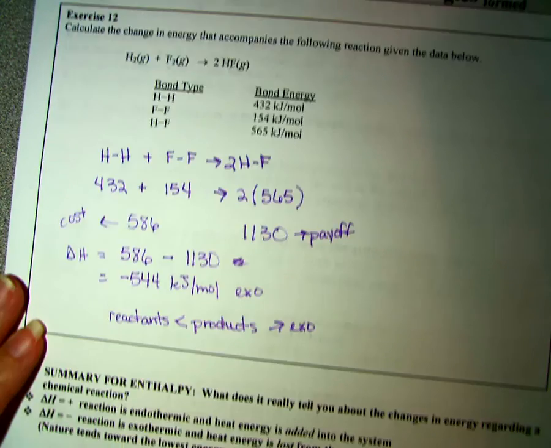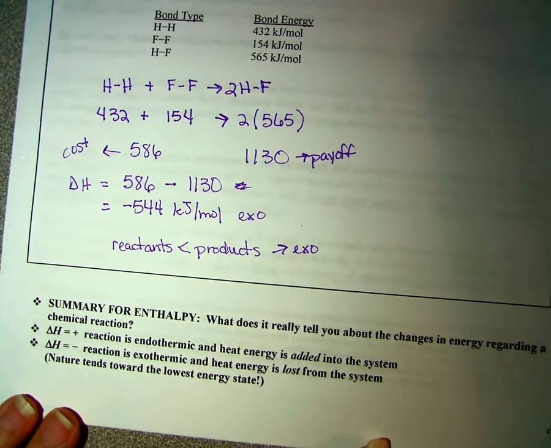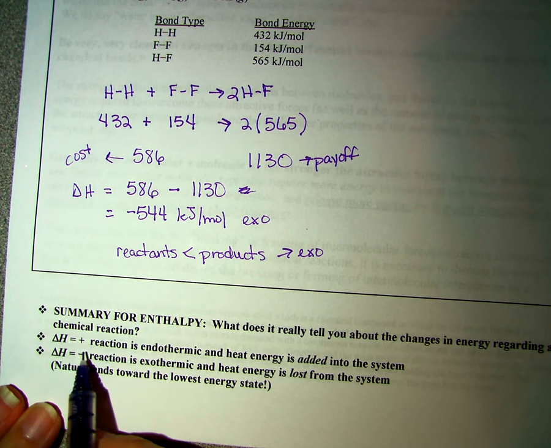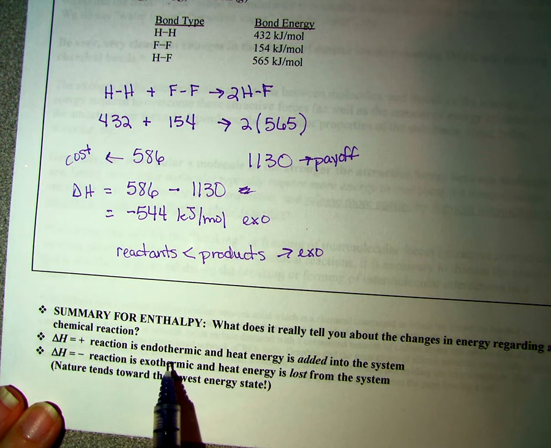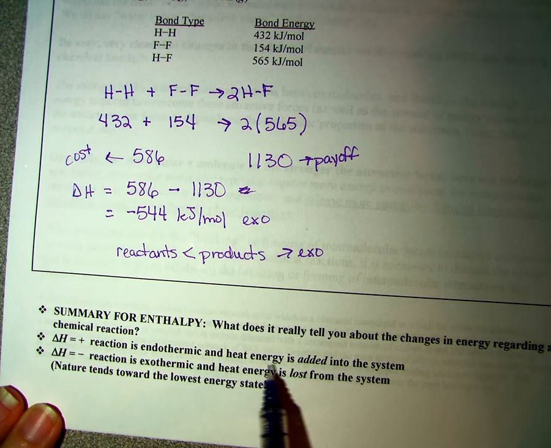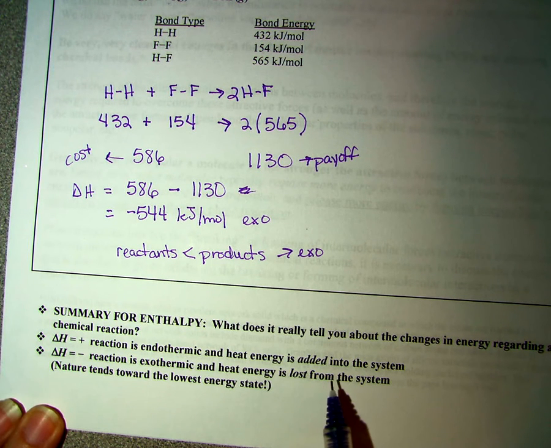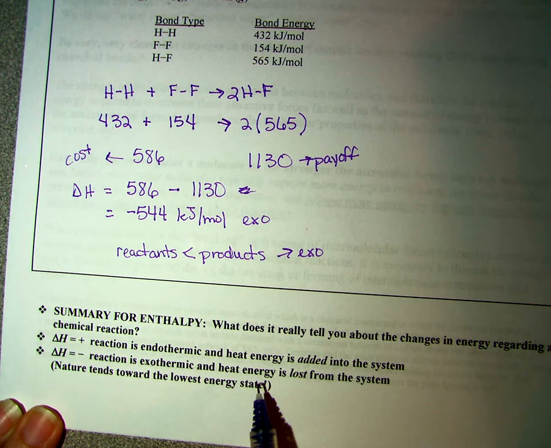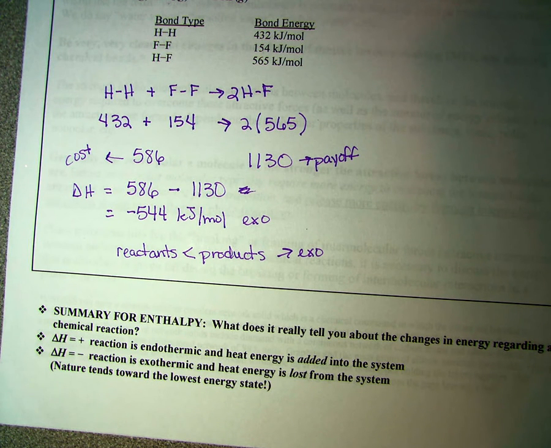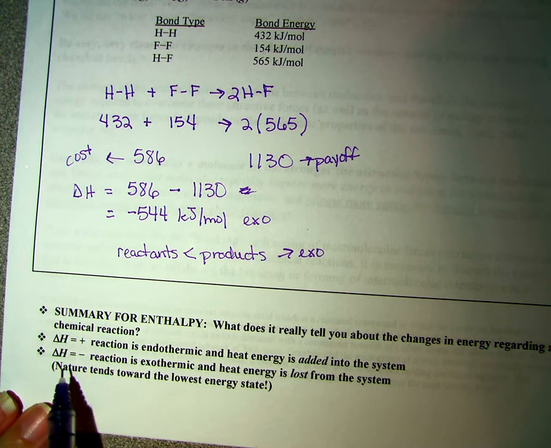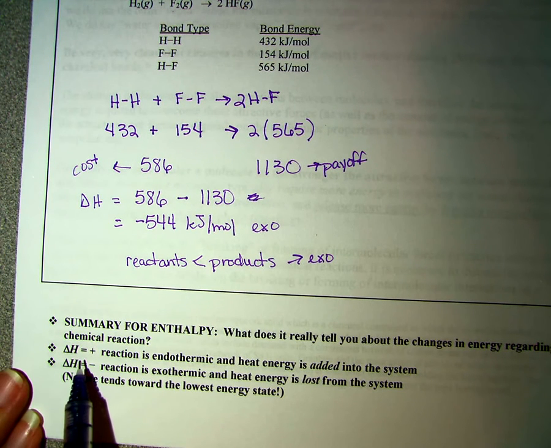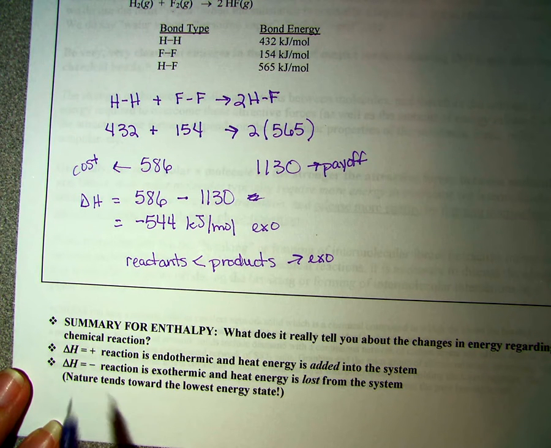All right, so summary here. What's this really telling you about the changes in energy? Well, if delta H is positive, it's an endothermic reaction. You had to take in energy to be able to make that reaction work. If the delta H is negative, then it's exothermic, which means the energy was released from the reaction. And so that should be easy for you at this point. Surely by now we've hammered this in, that delta H is positive for an endothermic and delta H is negative for an exothermic. So you've got to get that into your head.